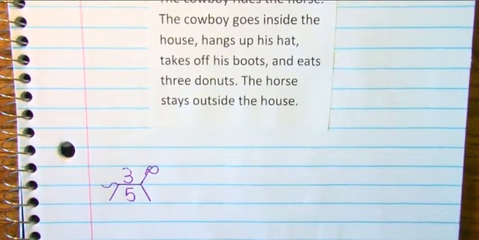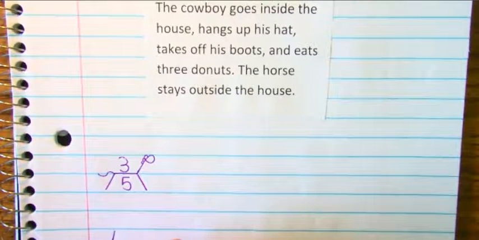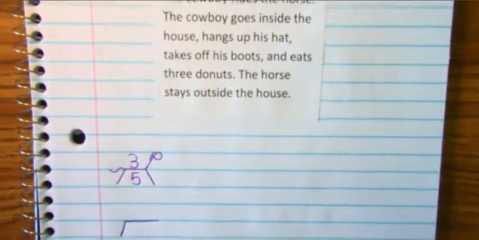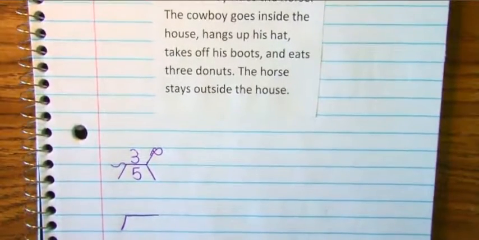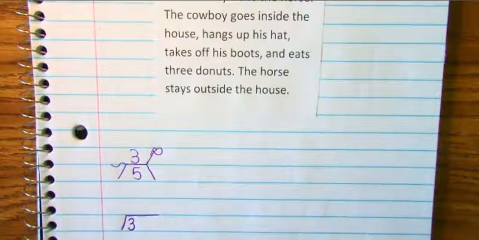We now need to make our division house. I'm going to do that right underneath it, because the whole purpose of this is that we're doing dividing. So it says the cowboy goes inside the house. Well, since the 3 is our cowboy, he is going inside the house. So I just simply write him on the inside.